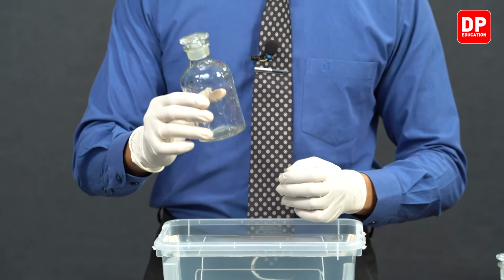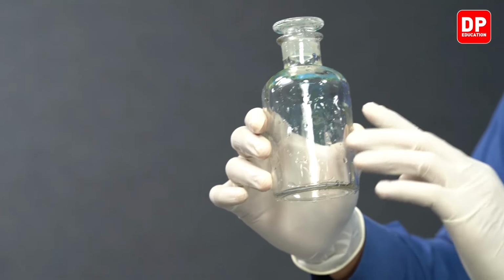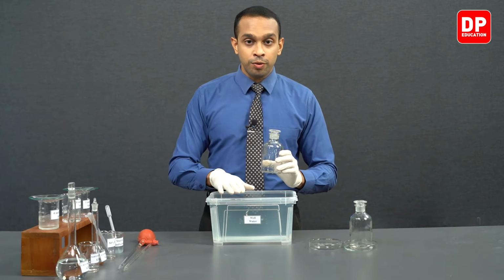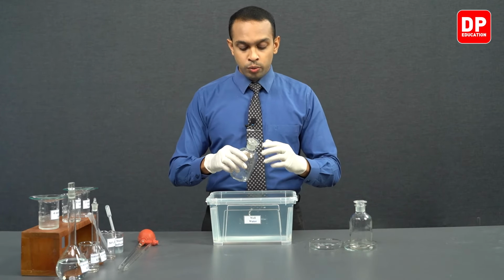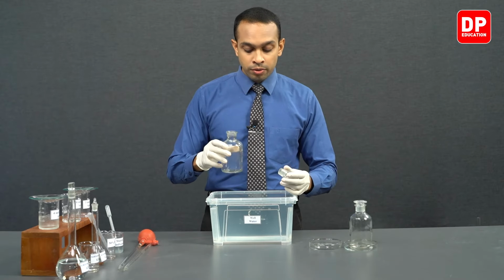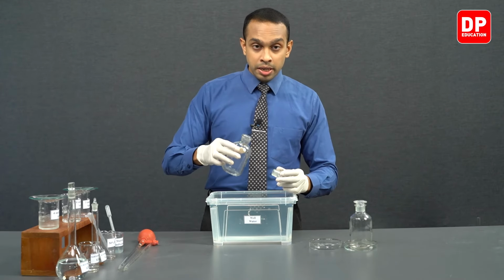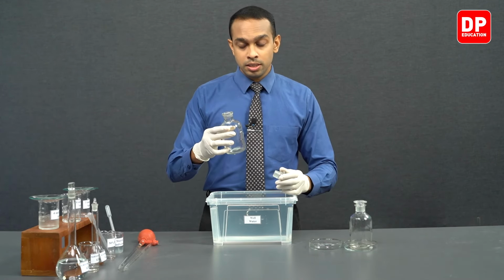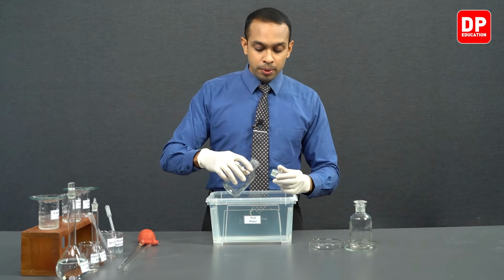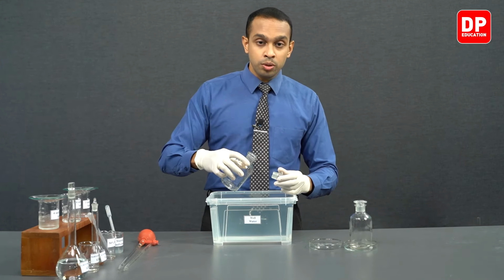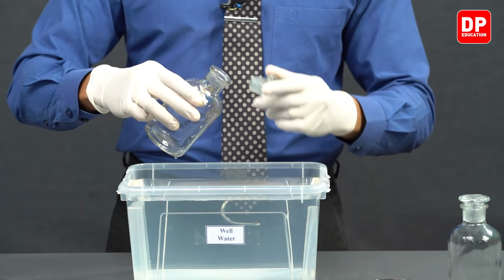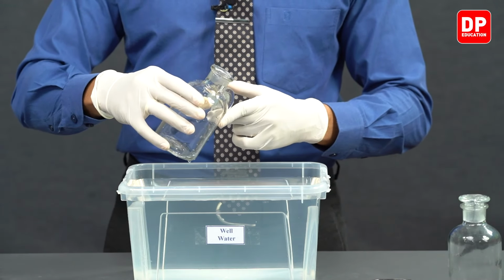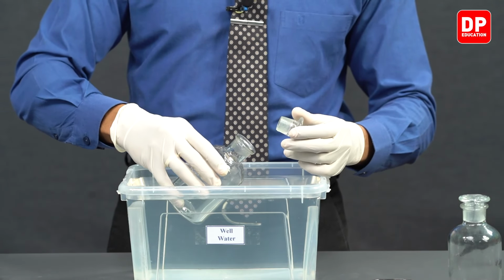Now students, we have rinsed this reagent bottle with the water sample that we are going to take into this reagent bottle. So over here we have our well water sample that we showed earlier. So we are going to determine the dissolved oxygen level of this well water sample, and when you are collecting the water into this reagent bottle to be analyzed, you have to dip the reagent bottle into the water sample at a 45-degree angle and allow the water to flow into the reagent bottle without causing any bubbles to form. So we will carefully do that now.